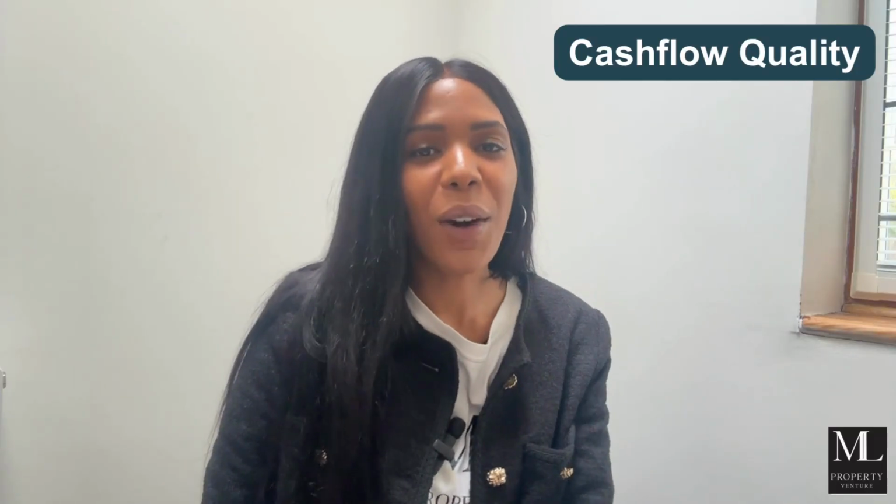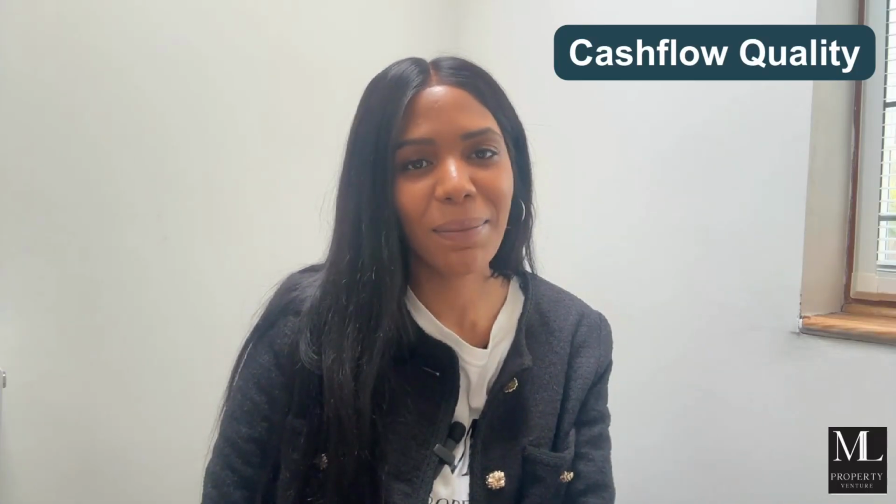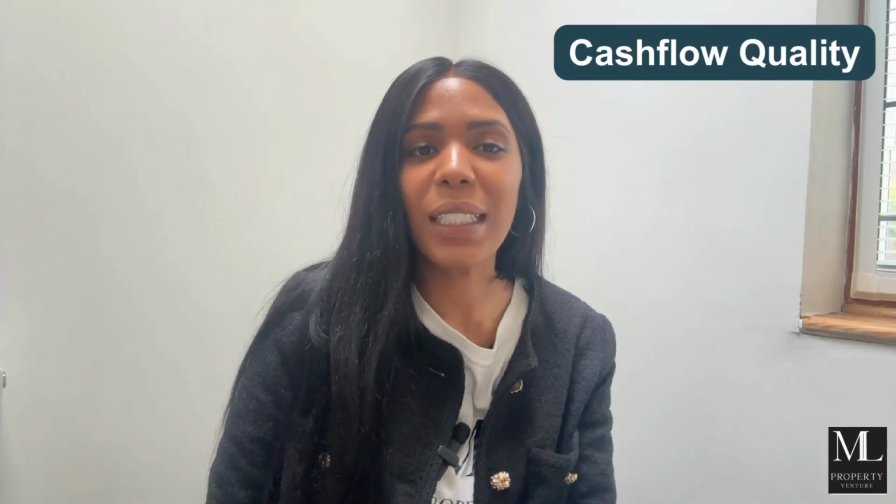When a deal is assessed across all 4 areas, the strengths and weaknesses become much clearer. Let's go through each part. Cash flow quality. This is the first part of the framework. This is where most investors start, but often where analysis is the weakest. Many deals look profitable because the assumptions behind the numbers are optimistic. Rental income may be based on best case market rents. Maintenance costs may be underestimated. Void periods may not be fully considered. And refinancing costs may be based on current rates rather than stress-tested scenarios.